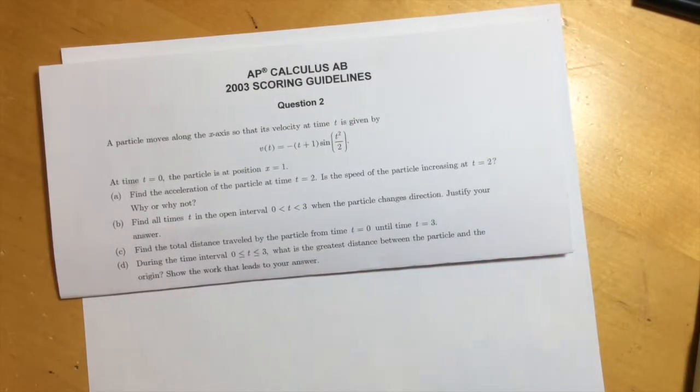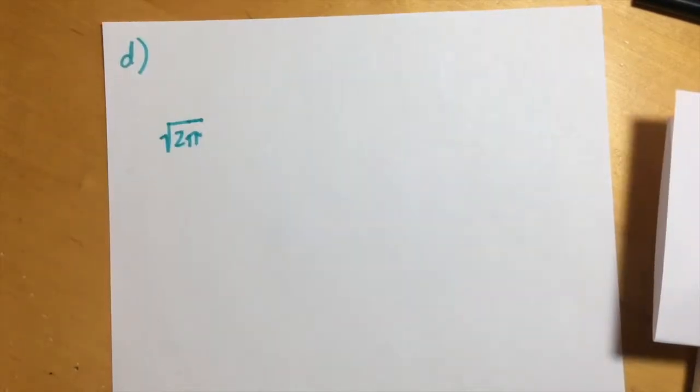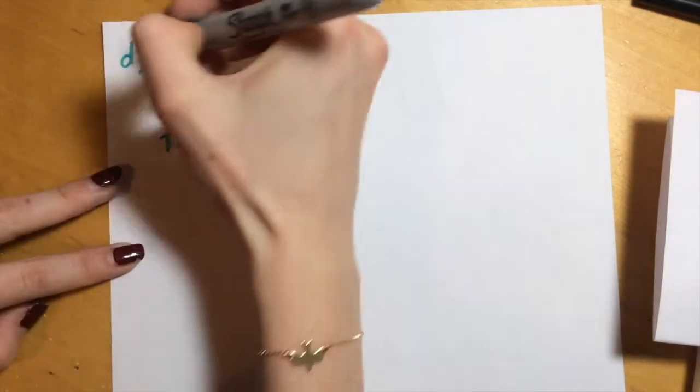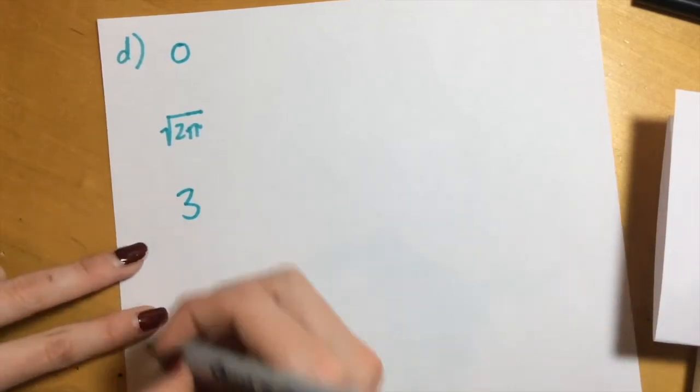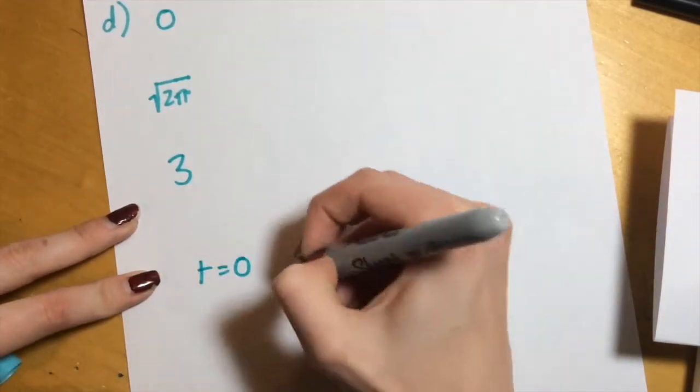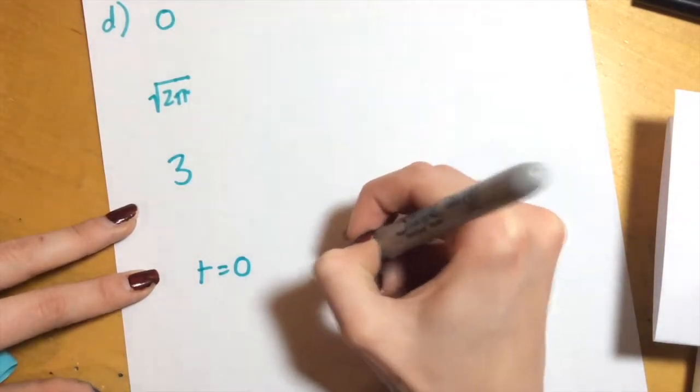Part D asks, during the time interval 0 is less than or equal to t is less than or equal to 3, what is the greatest distance between the particle and the origin? Show the work that leads to your answer. To find the greatest distance between the particle and the origin, we are going to need to test the point, the square root of 2 pi, because since it is a 0 of the velocity function, it is a critical number of the displacement function, or the position function. But what you can't forget is to also test the endpoints, which are 0 and 3.